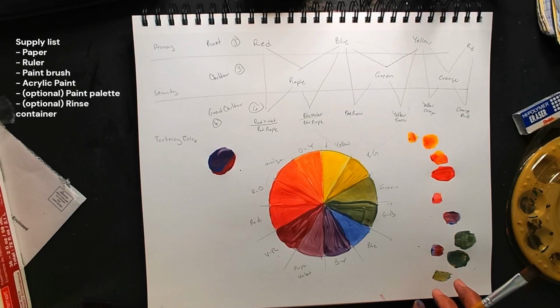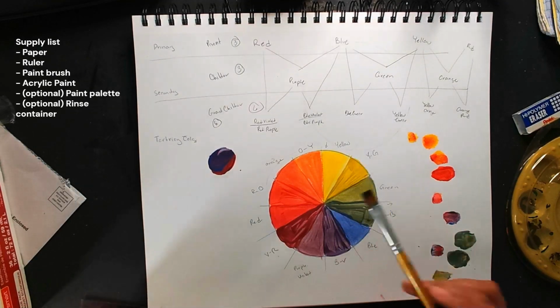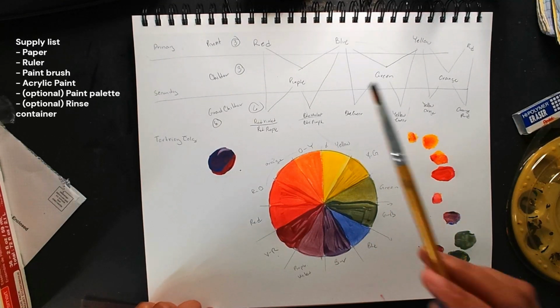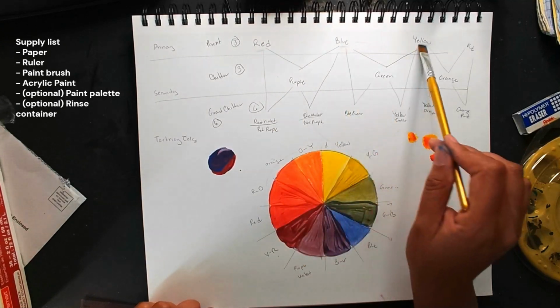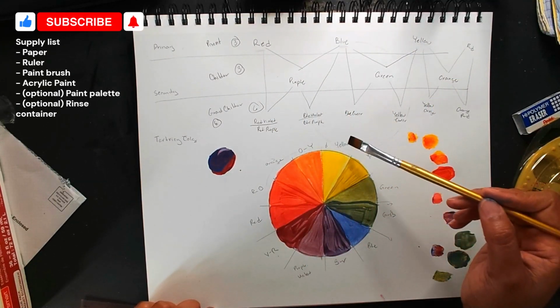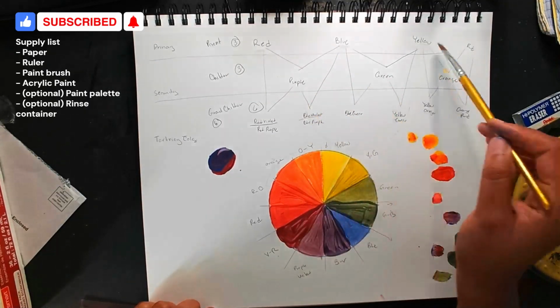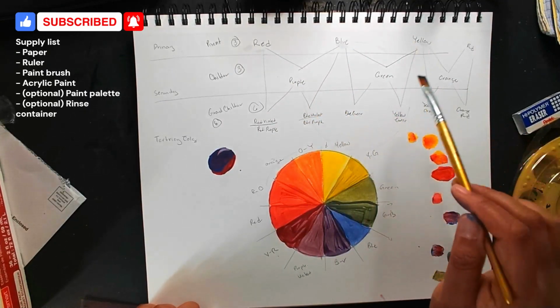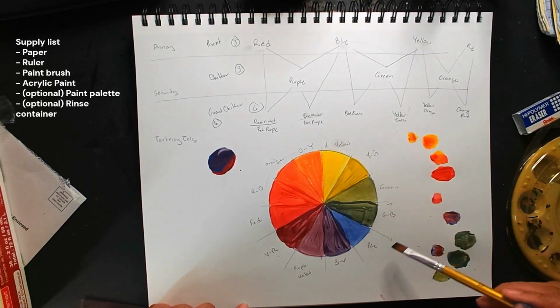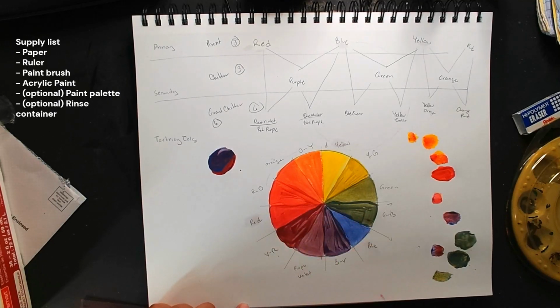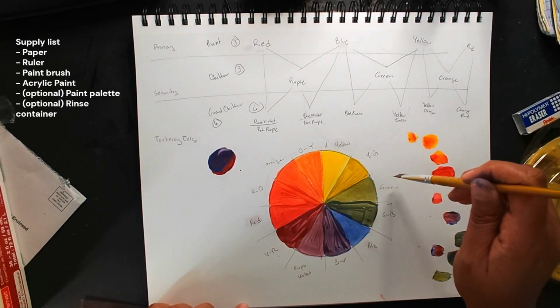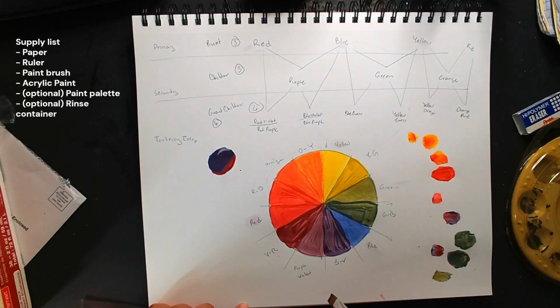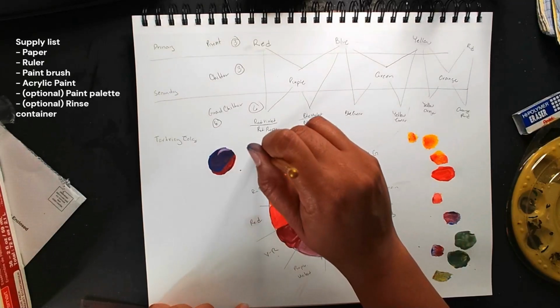So let's go again. We have primary colors, secondary colors, and we have the tertiary. So the primary colors are red, blue, yellow. Jesus, my brain. So yellow, blue, and red are your primary. Your secondaries are going to be the green, the purple, and the orange.